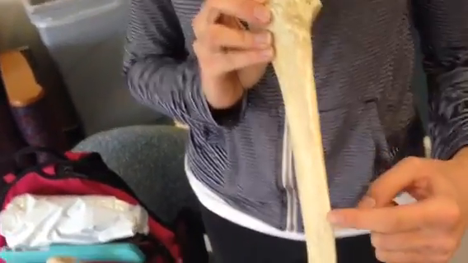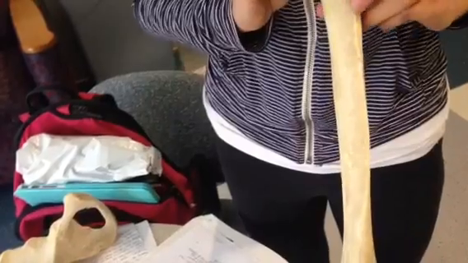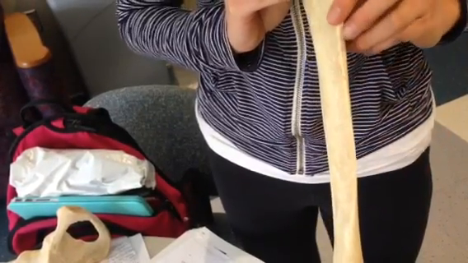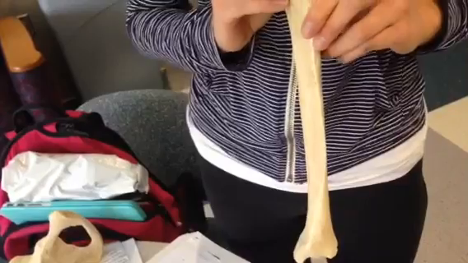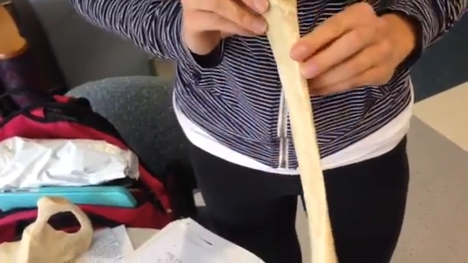And then this whole long part is the shaft, or the body. This ridge on the front, on the top, is the anterior border, or the tibial crest. Now, just like we have interosseous borders on the fibula and the radius and ulna, the interosseous border, sorry, I just pointed over here, but it's actually right here. The interosseous border is right here. And that's going to face the interosseous border of the fibula, which is going to go right here.